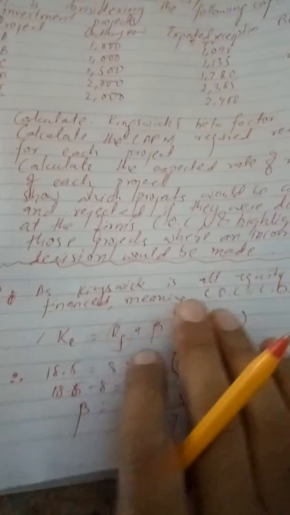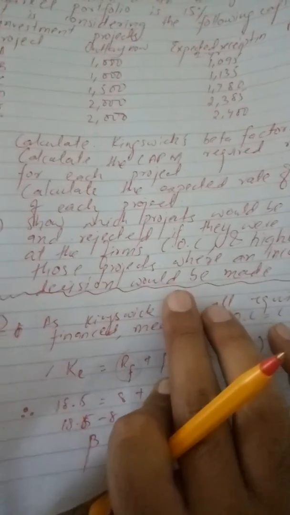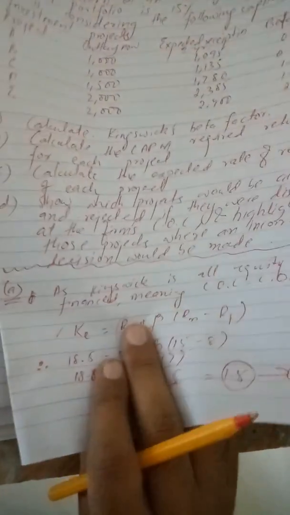Now we're going to calculate the CAPM required return for each project, and also the expected rate of return of each project. Let's see how we're going to do all these.